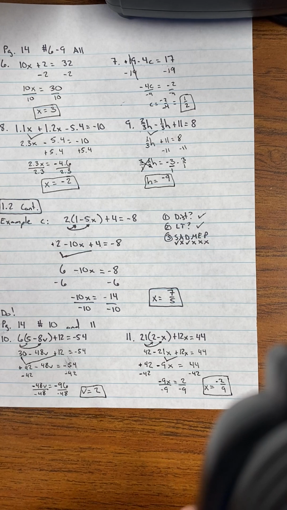Lost my positioning here, but that's okay. All right, so that's all of it. That's all of 1.2.